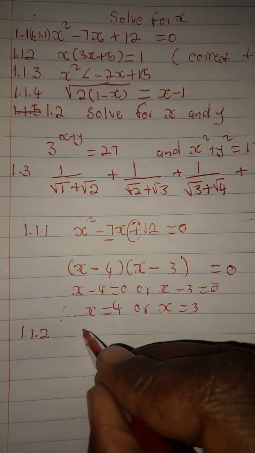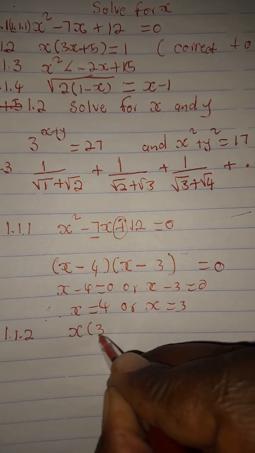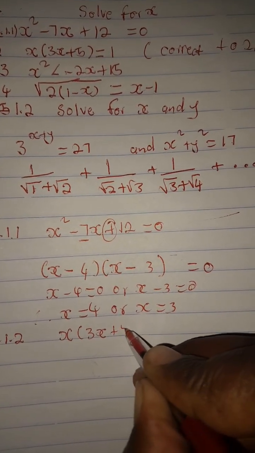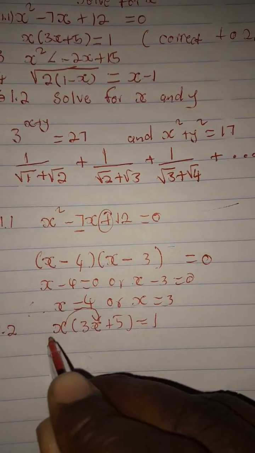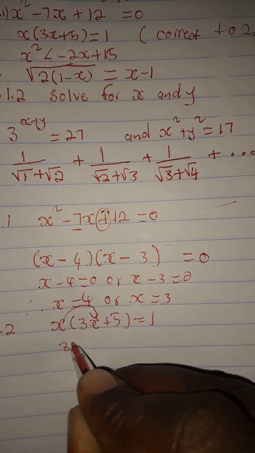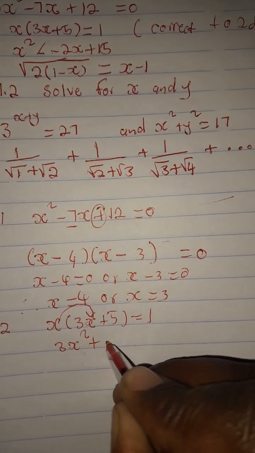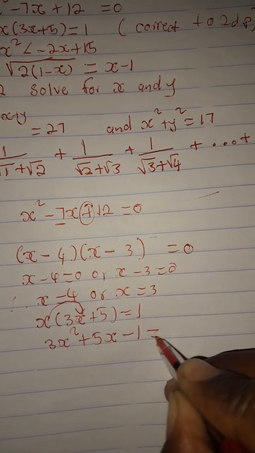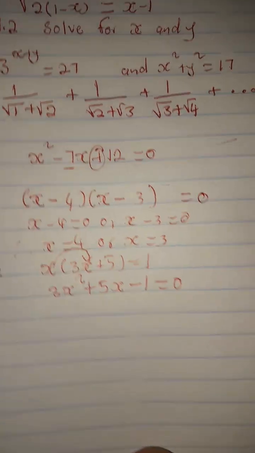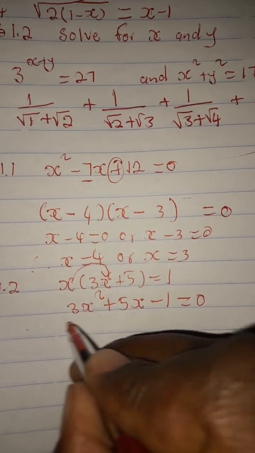So we have x times 3x plus 5 equated to 1. Then you can multiply out: x times 3x is 3x squared, and x times 5 is 5x. Take 1 to the other side, that will be minus 1 equated to 0. From here, you can use the quadratic formula.